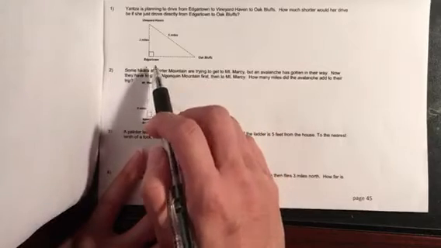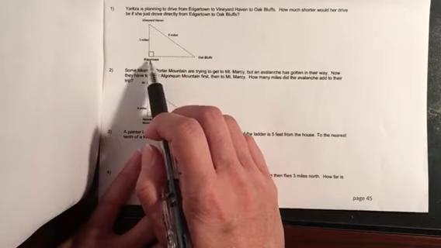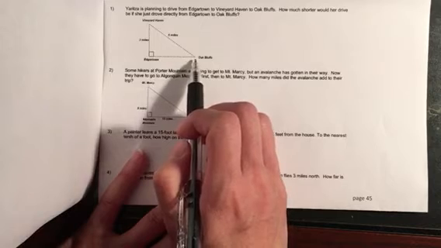Today's homework is basically just applying the Pythagorean theorem using a squared plus b squared equals c squared and just getting used to that. So number one, it says Yuritsa is planning to drive from Edgartown to Vineyard Haven to Oak Bluffs. How much shorter would her drive be if she just drove directly from Edgartown to Oak Bluffs? So everything's labeled for you. It's actually already drawn out for you too. So they want to know the distance between Edgartown and Oak Bluffs.